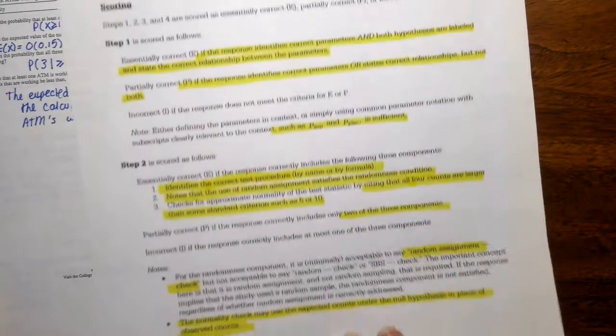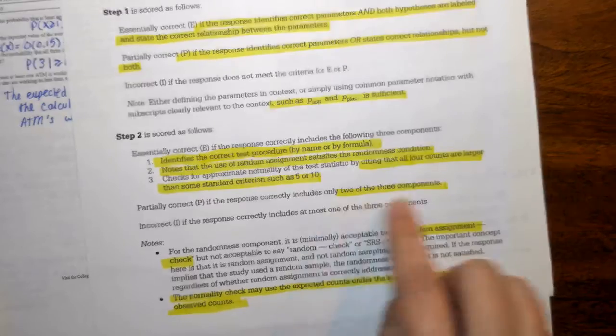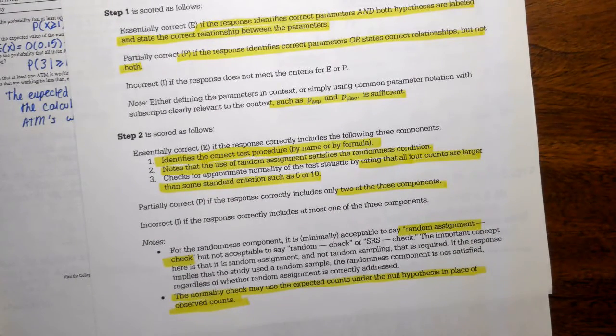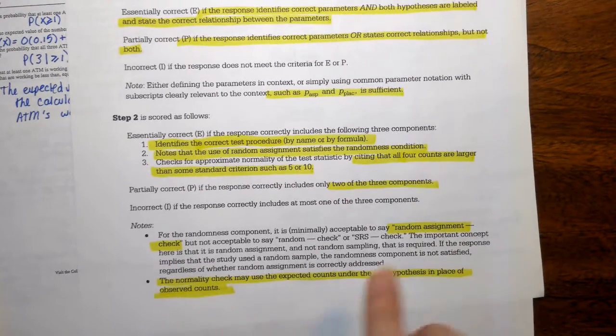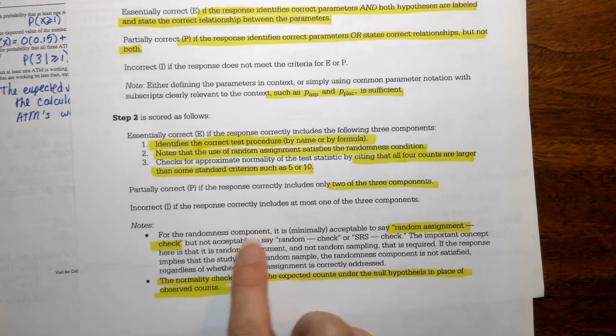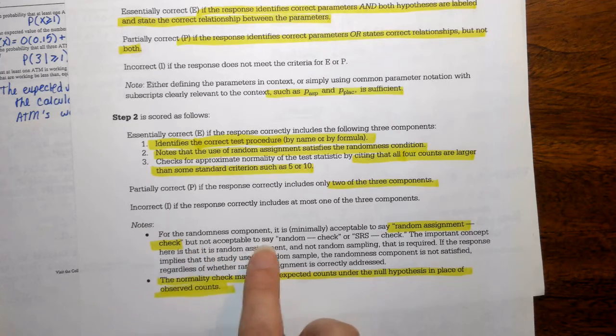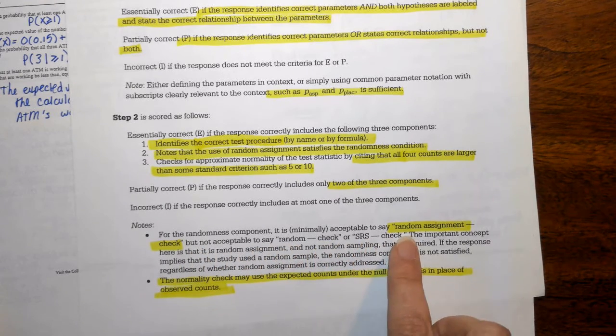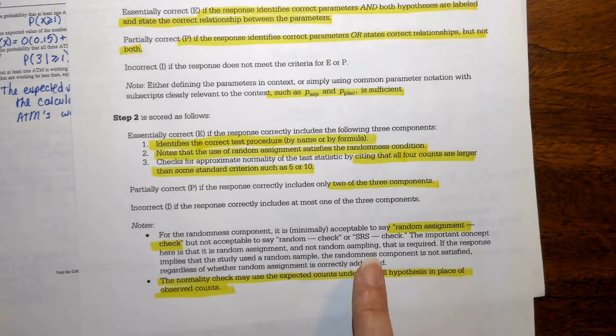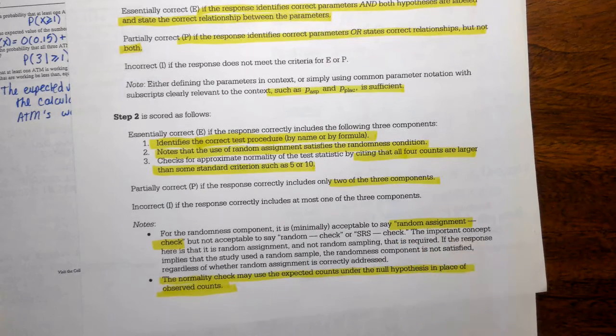Step 2 is a P if you only have 2 of those 3 things correctly listed. Okay, this is something I really wanted to show you guys. For the randomness component, it is minimally acceptable to say random assignment check, but not acceptable to say random check or SRS check. This is not a random sample, so you have to be very specific that you say random assignment.